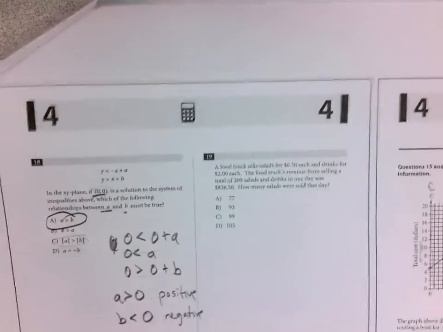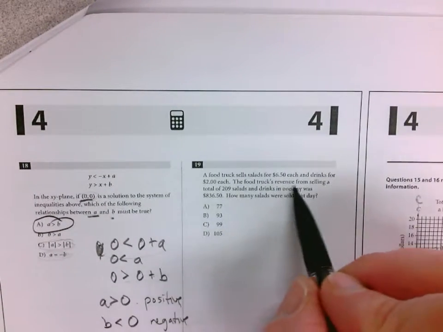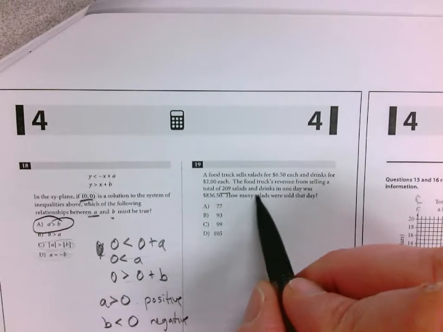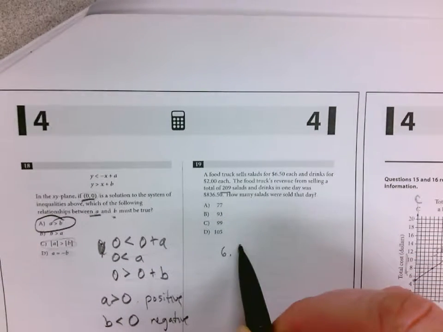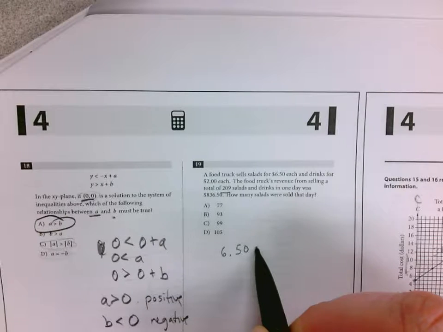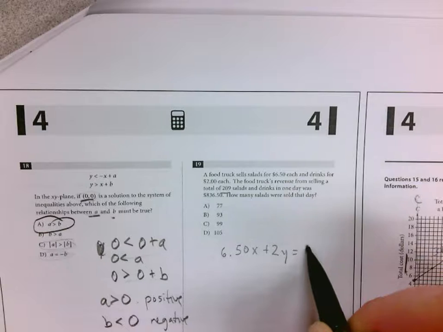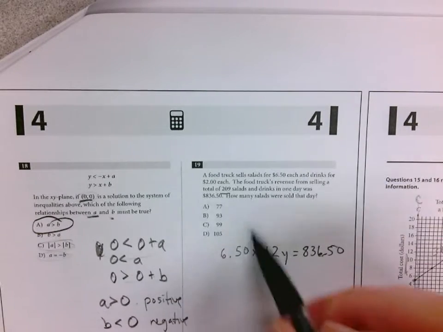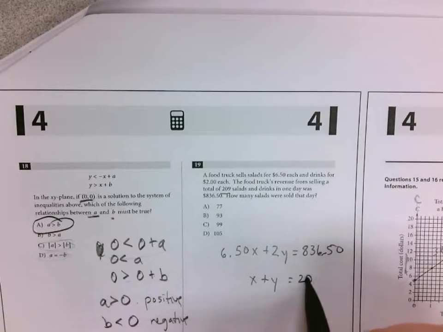Okay, last one here I'm going to do. A food truck sells salads for $6.50, drinks for $2. The food truck revenue from selling a total of 209 salads and drinks in one day was $836.50. Okay, so this is a straight up systems problem. 6.50 X plus $2 Y equals $836.50. X being salads and Y being drinks. And then they had a total sales of 209 salads and drinks in one day.